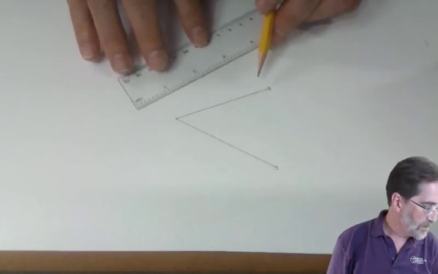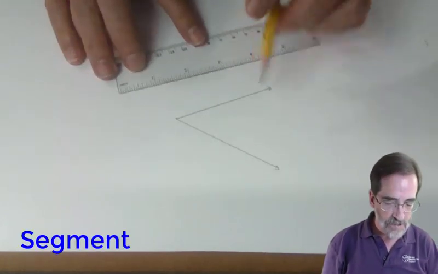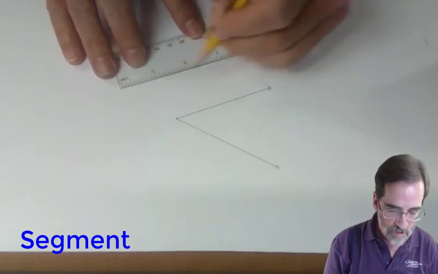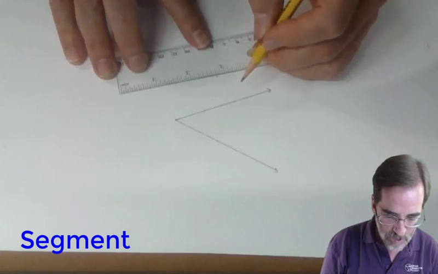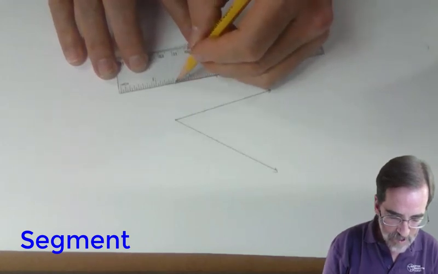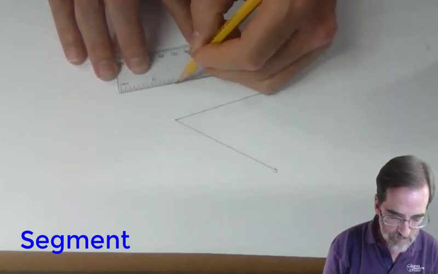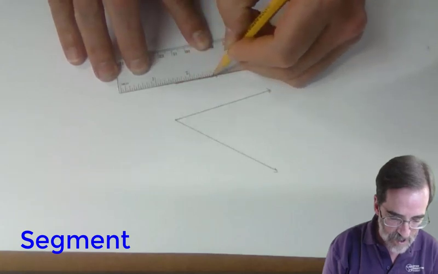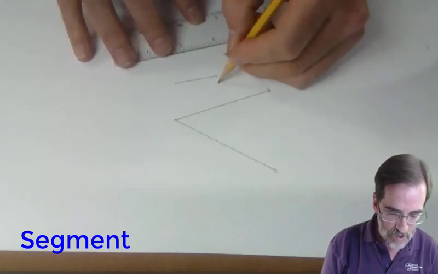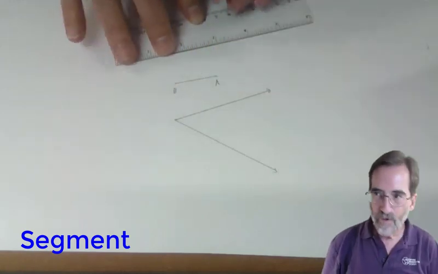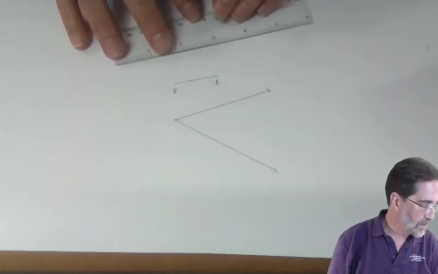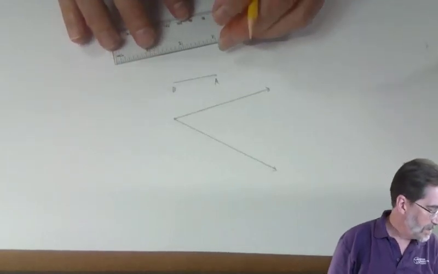We can talk about a segment. A segment is two points and all the points between those two points. Or we can talk about it in terms of a piece of a line. It's a piece of a line between two points, A and B. So that's a line segment. A line segment has endpoints.